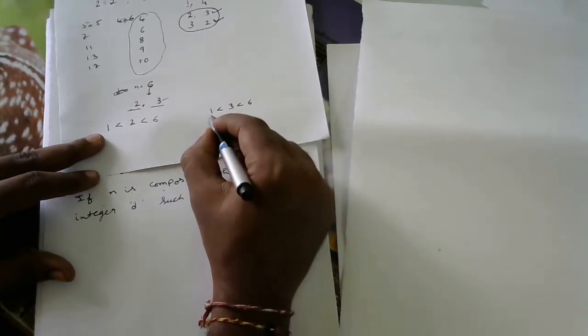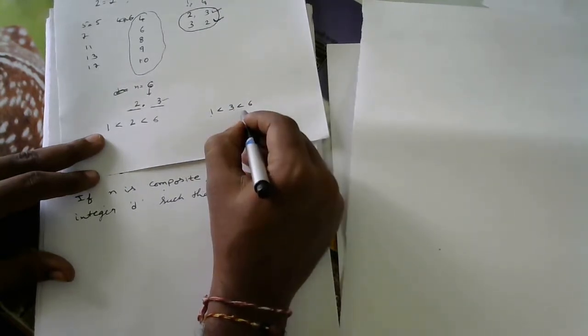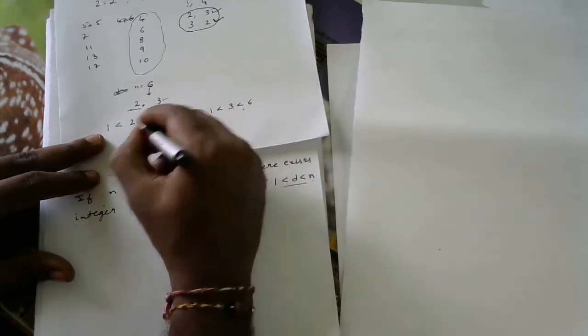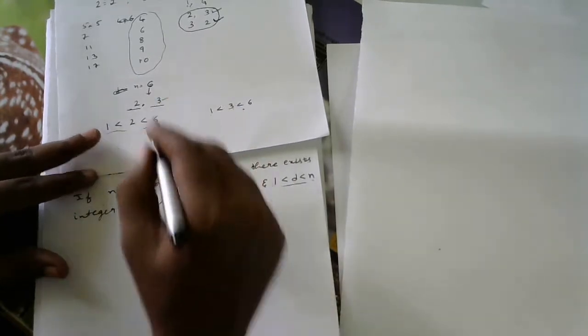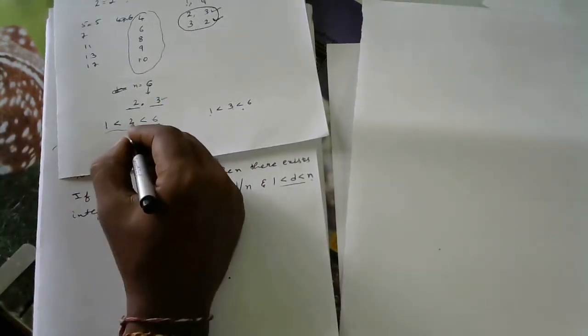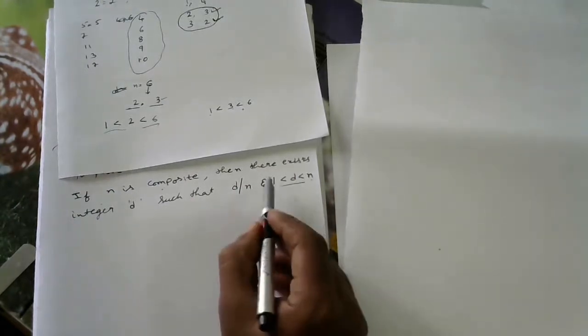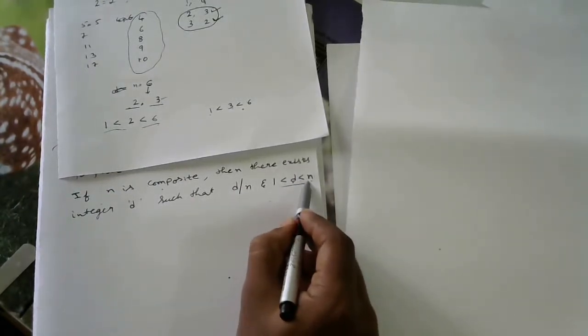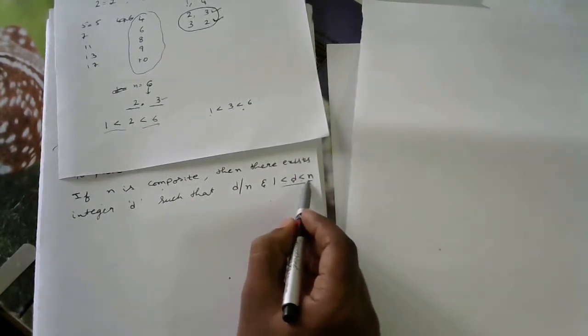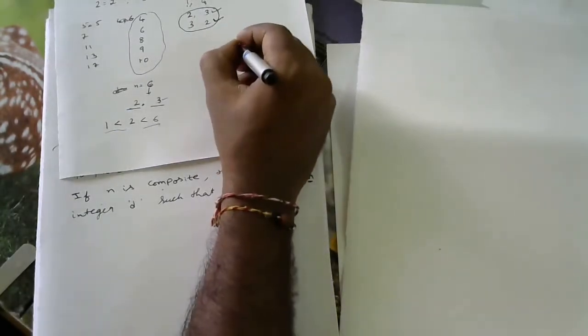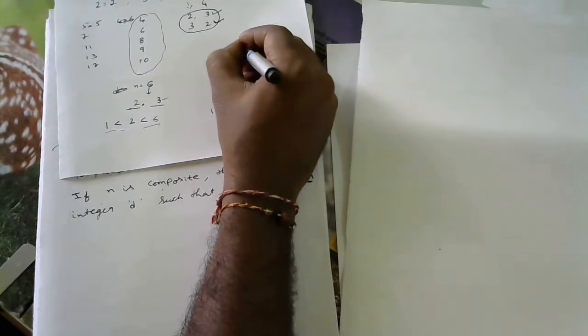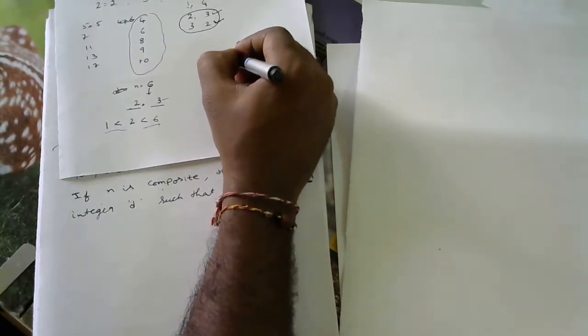3 is also between 1 and 6 only. So that means for always it should be 1 is less than d and d is less than n. So take any number of values for n, composite numbers. If you take another one, it is 12.